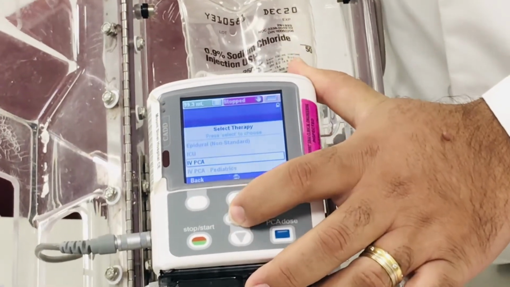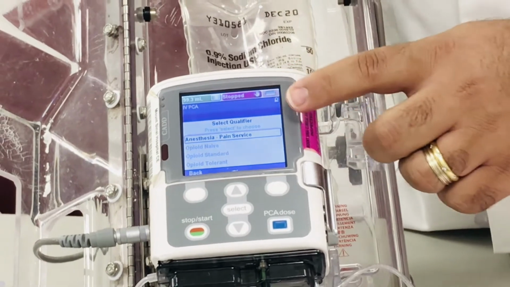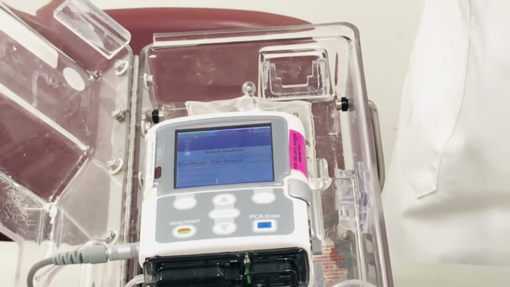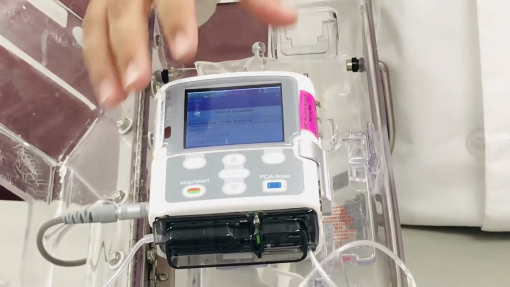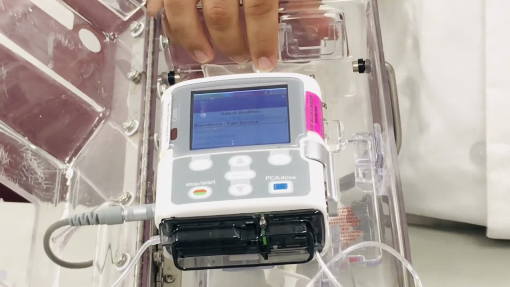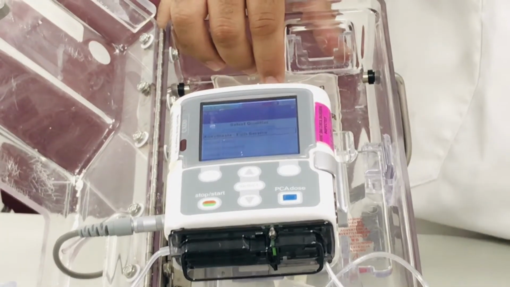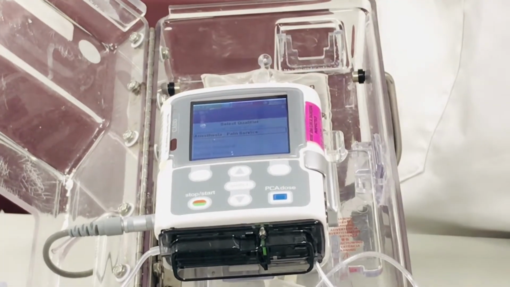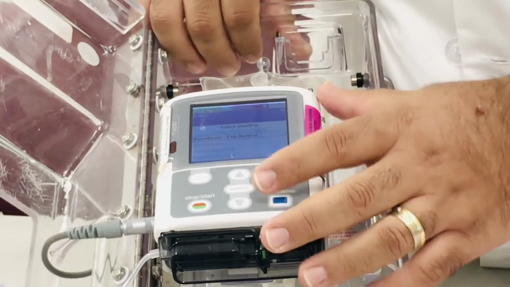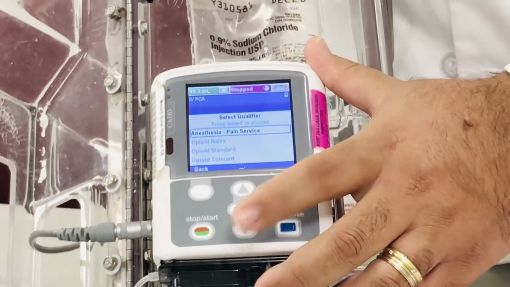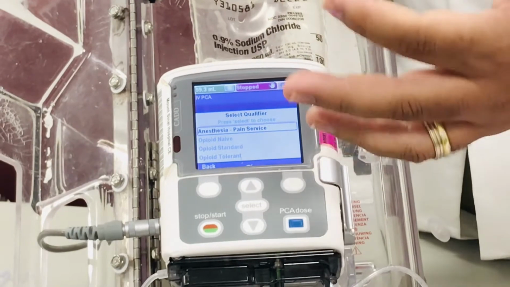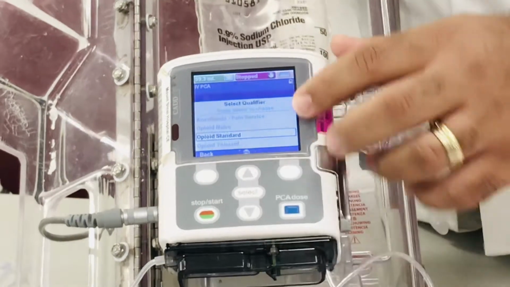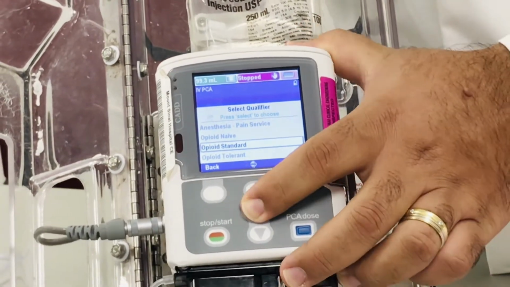So we're going to select IV-PCA, and then is it an opioid naive patient, an opioid standard patient, or an opioid tolerant patient? And that's where it's important to know the substance abuse history of your patient, or how much they were medicating themselves before they came to the hospital, especially for patients with chronic pain. So we are going to select someone that's opioid standard, someone that has a condition where they've taken opioids and now they're getting surgery, let's say, and they need a PCA. So you're going to select opioid standard and click select.